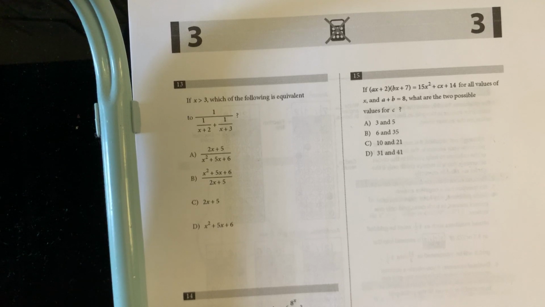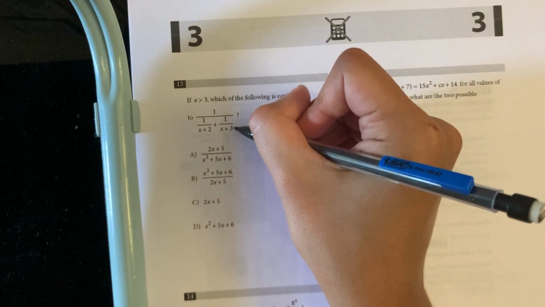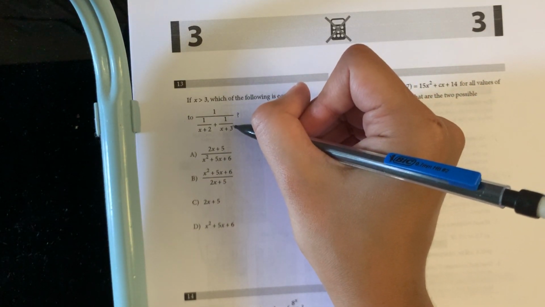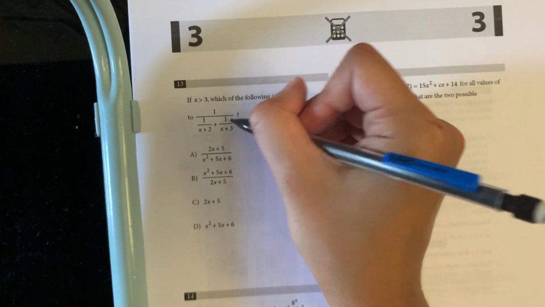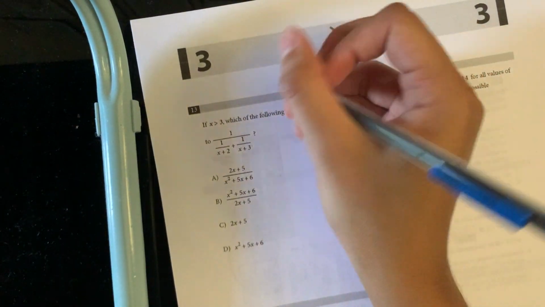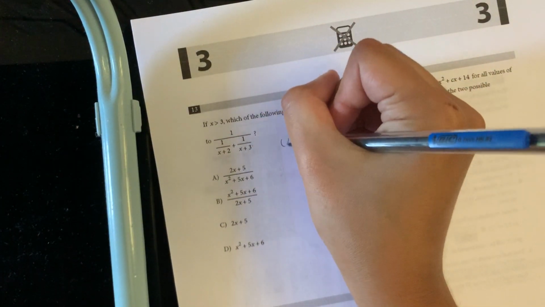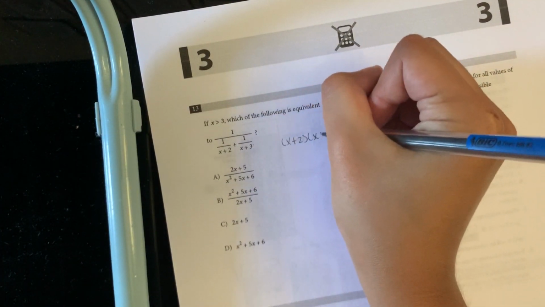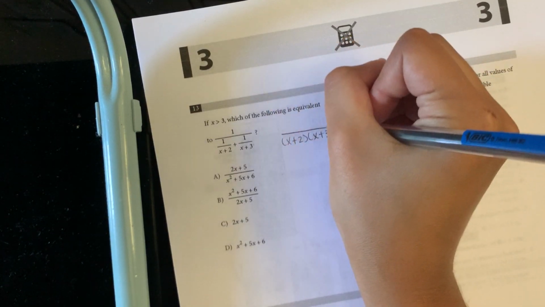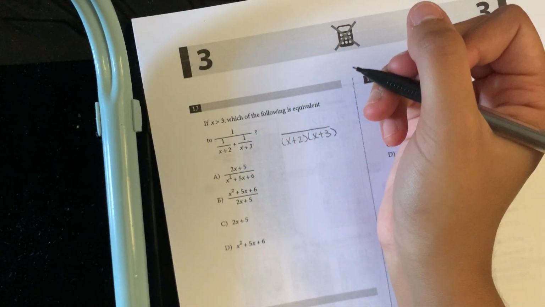Okay, 13. Which of the following is equivalent? So we're going to have to make this all a common denominator on the bottom. So the common denominator is going to be x plus 2 times x plus 3. And since we don't have that, we're going to have to multiply each on top.